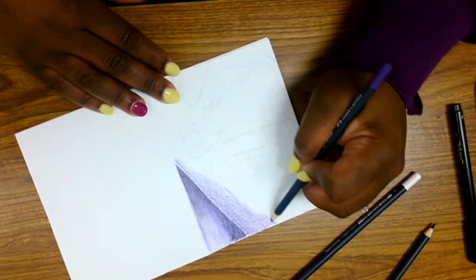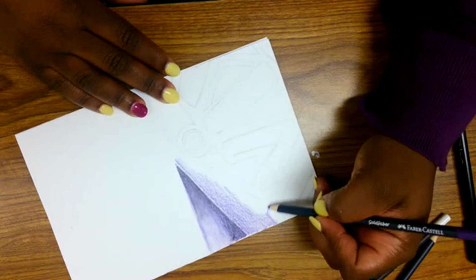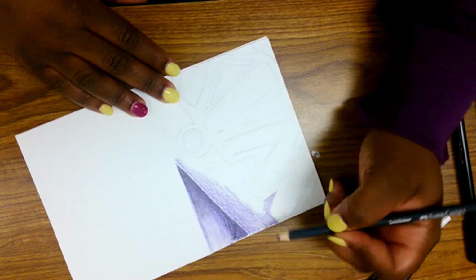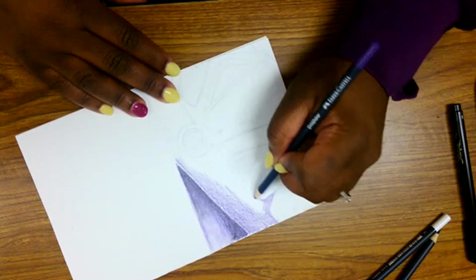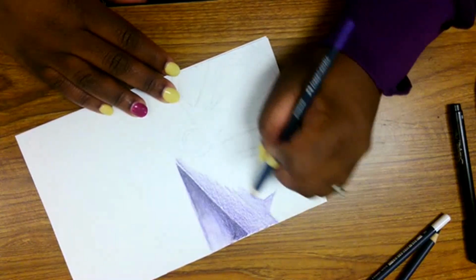You don't always have to rely on outlining when you're adding in your color. Sometimes if you just use contrast, those colors will really show as different from each other, and you won't have to have those lines.